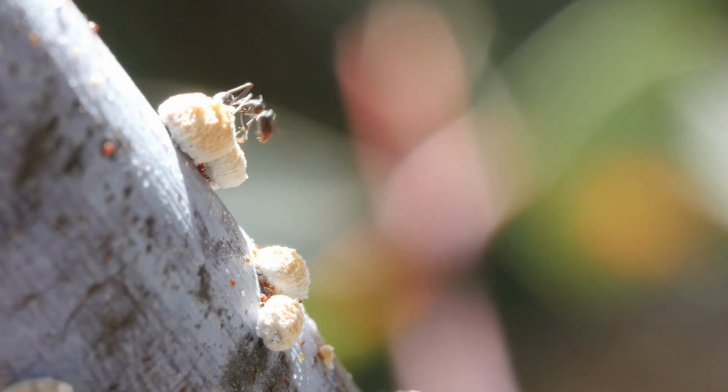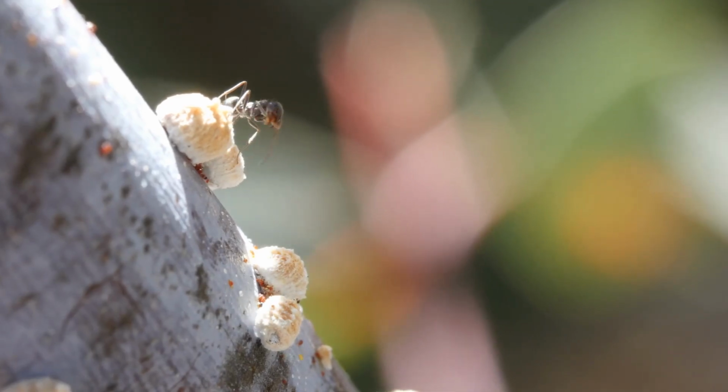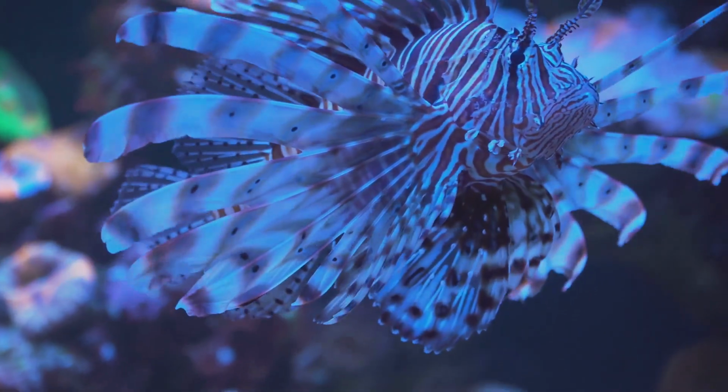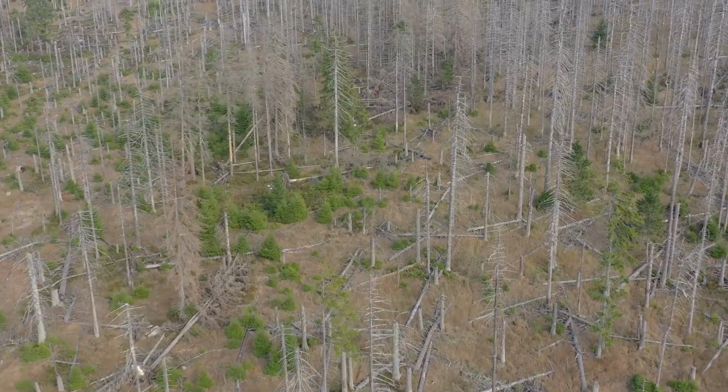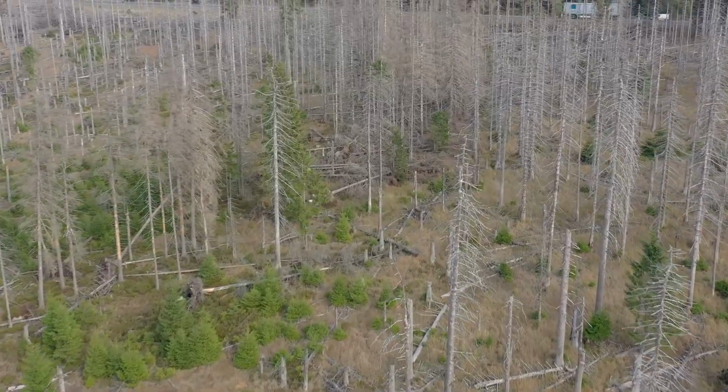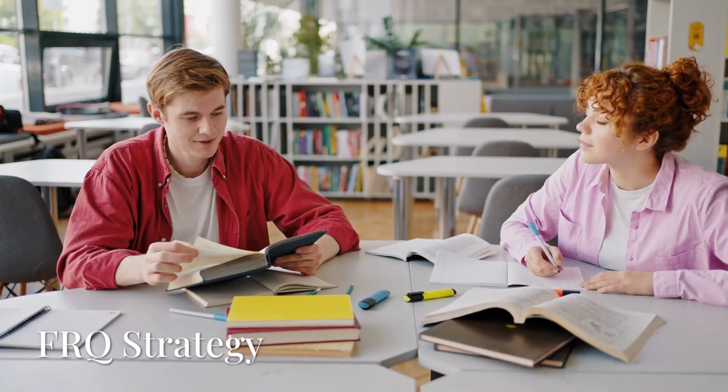Review symbiotic relationships like mutualism, parasitism, and commensalism. Know how keystone species and invasive species impact ecosystems. Human impact includes climate change, deforestation, and biodiversity loss. These show up every year.